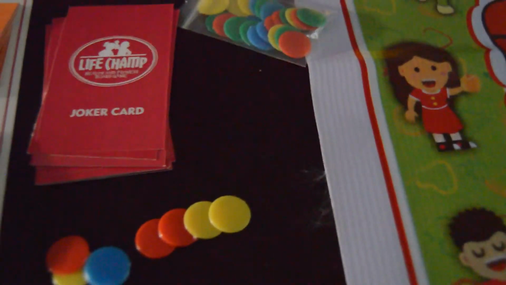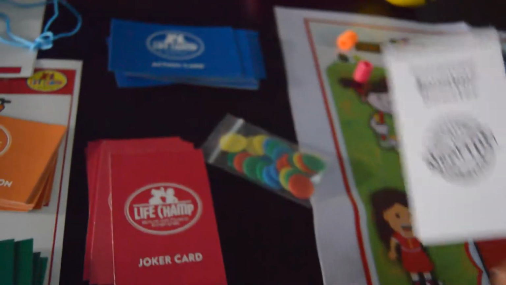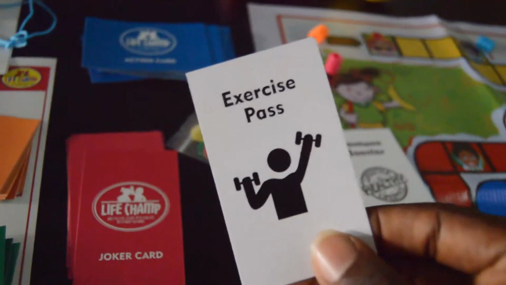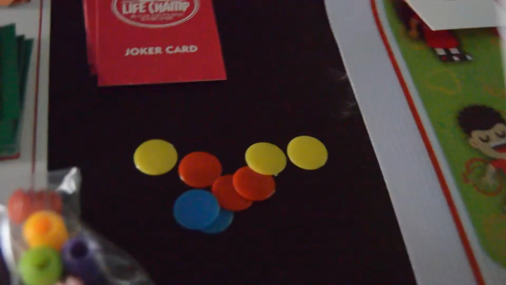Also, after the exercise class, everybody gets a token. Everybody gets 1 token. You exchange this token later on for joker cards. You get this one for 3 tokens. You need this one for 3 tokens. Fruit and veg supply for 2 tokens, and exercise pass for 5 tokens.